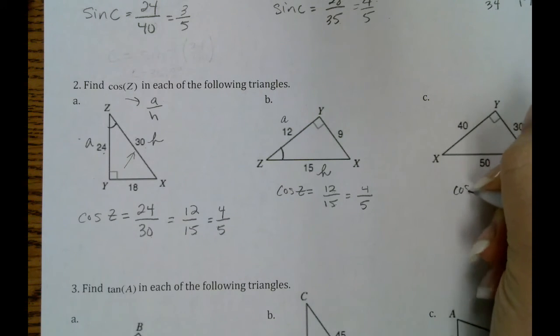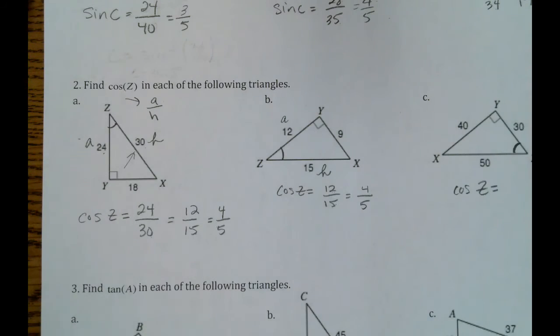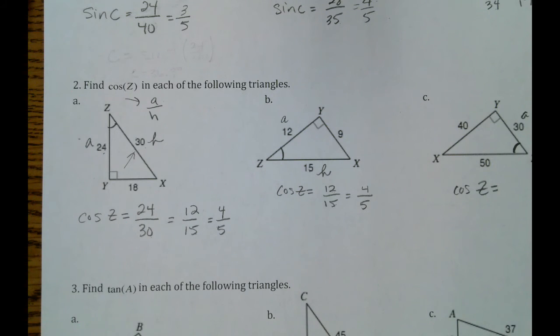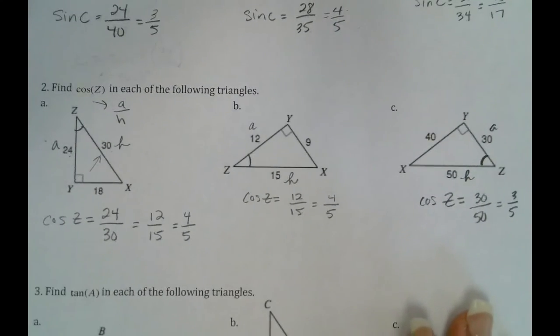Okay, cosine of Z for letter C here, adjacent will be the side 30, and then hypotenuse will be 50. 10 goes into both of those numbers, and we can reduce it to 3 over 5.